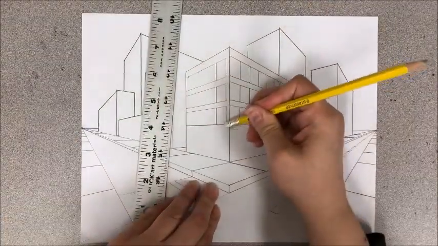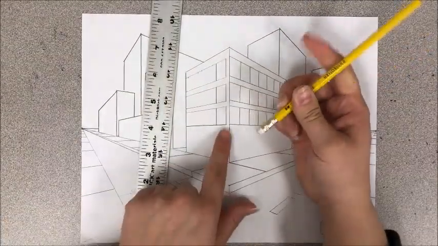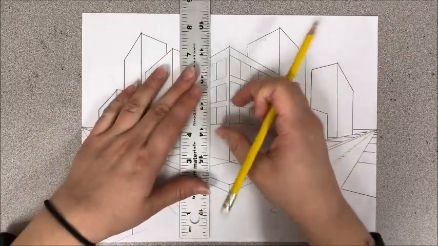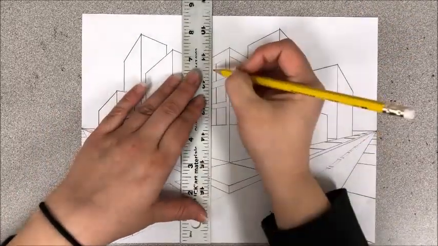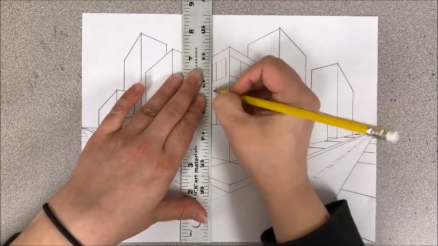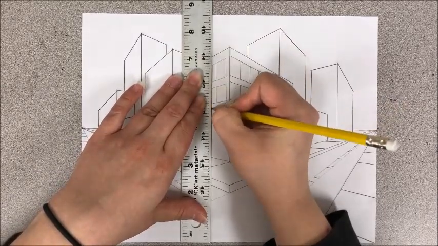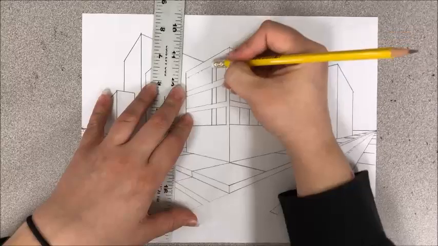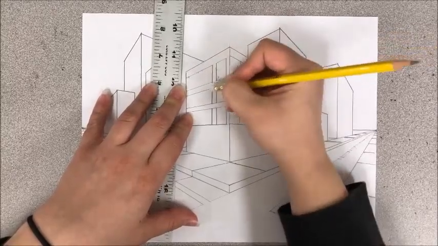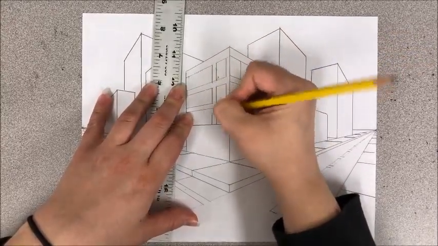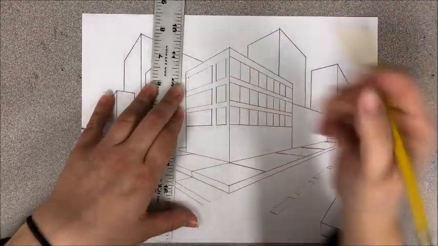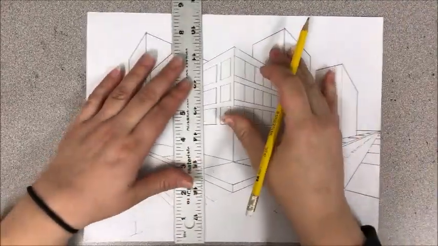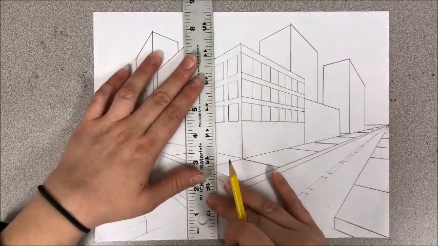And oh, forgot that. So here's where you're gonna see that at the bottom here, you can still kind of see the mark that I originally made because I drew it pretty dark. So 1, 2, 3. I would erase in between there. Now I have my first set of windows that is completely surrounded by concrete or wall.